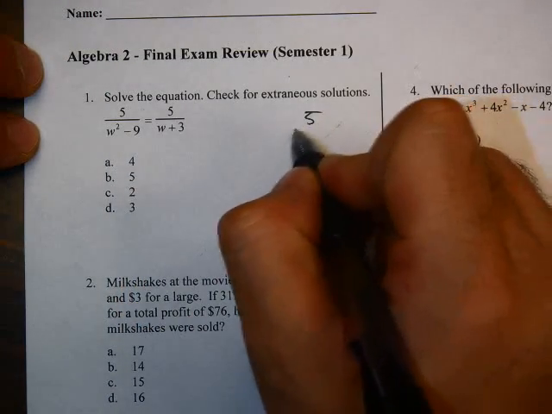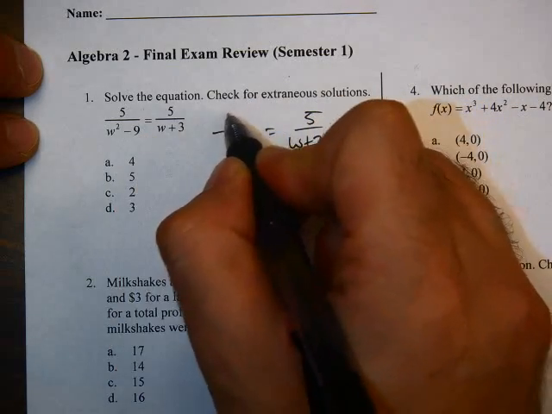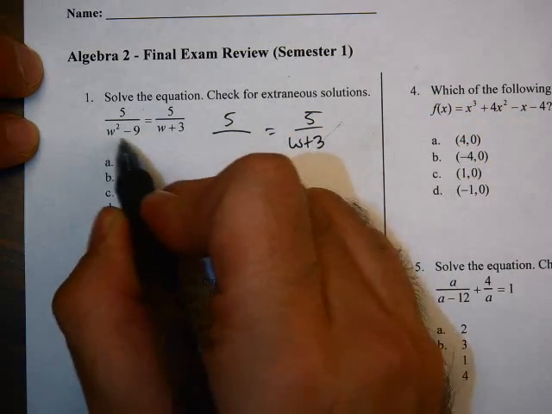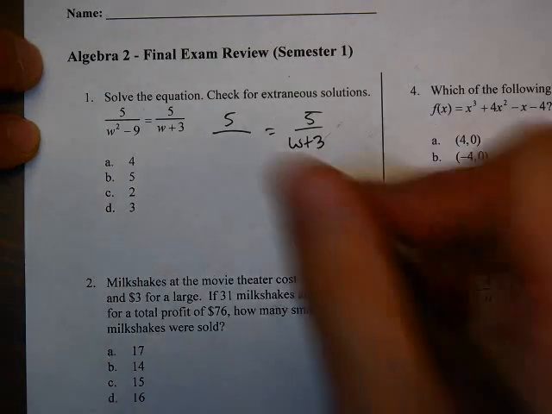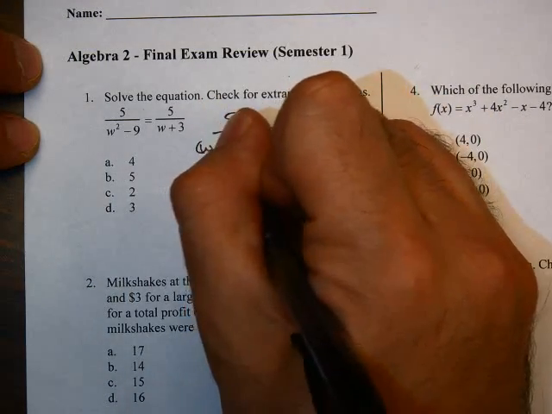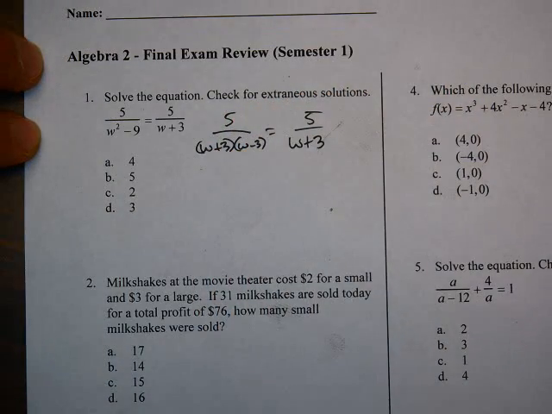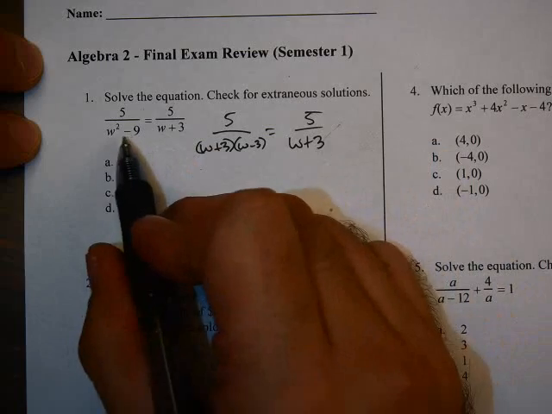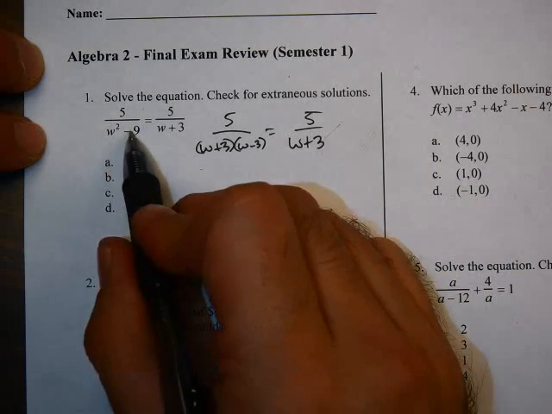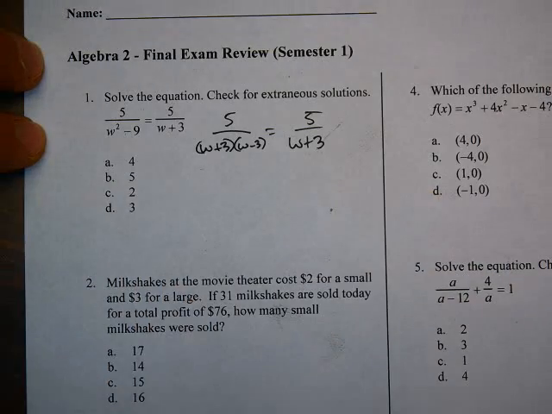So I'm going to rewrite the 5 over w plus 3. On this side I have 5, but I'm going to factor the bottom here, w squared minus 9. That's a difference of 2 squares, which means when I factor it, I'm going to get w plus 3 times w minus 3. And I did that because I can take the square root of each of these. That's why it's a difference of 2 squares.